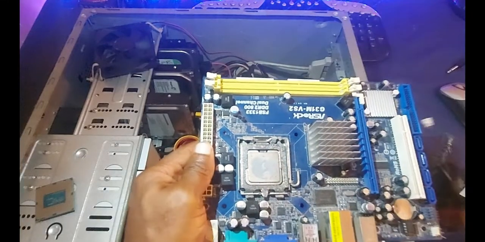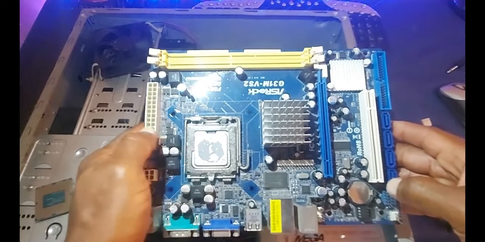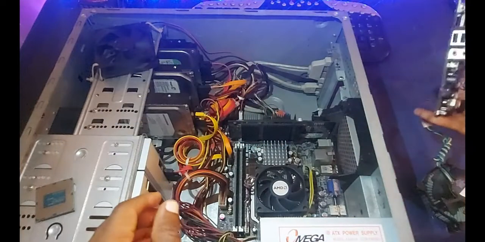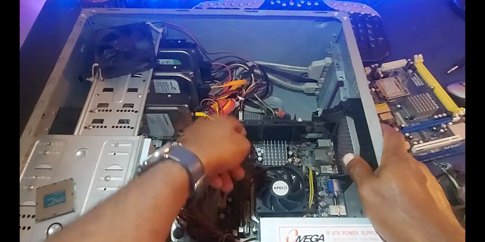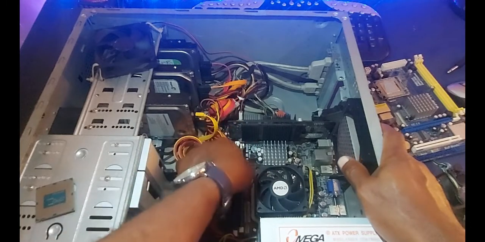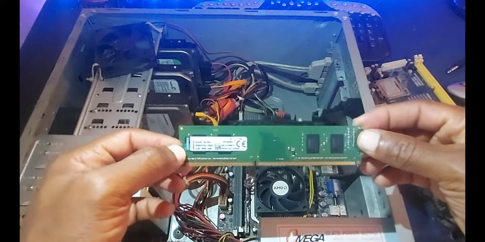All right, so that is the processor. That is what it looks like. All right, next, I mentioned memory, and this now is your random access memory. So this is what it looks like.